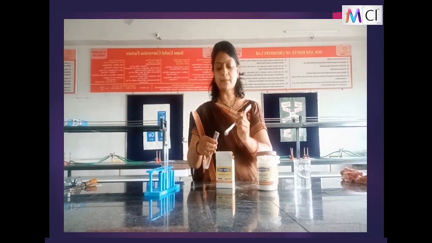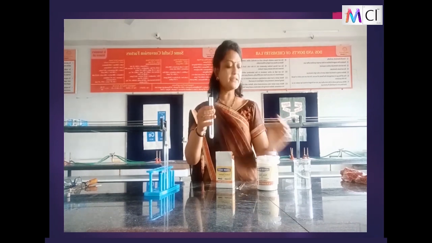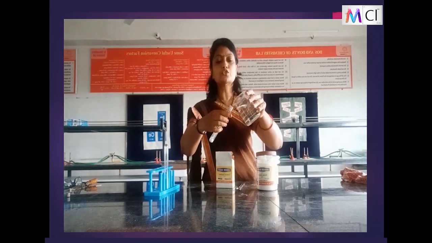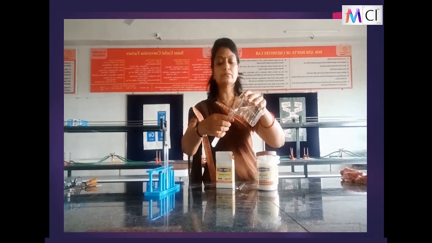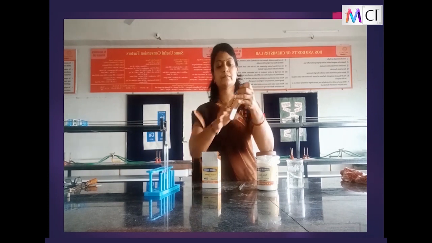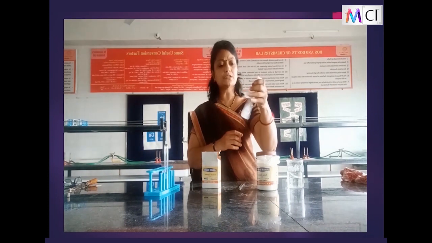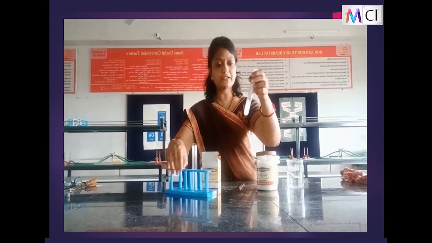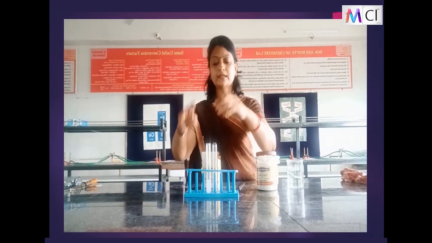So a small sample of sodium sulfate, and we'll make a solution of it. So I will add water to it and just shake it very well. It gets very easily dissolved in the water. So I have the sodium sulfate solution ready over here. So I'll keep it here.